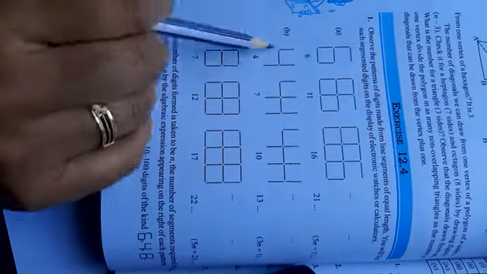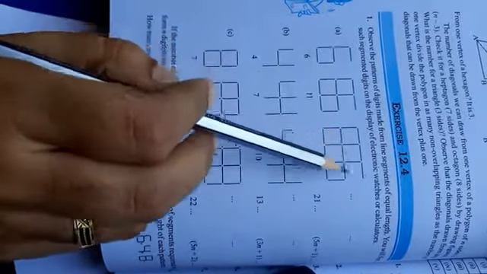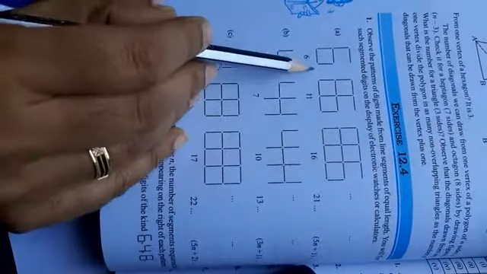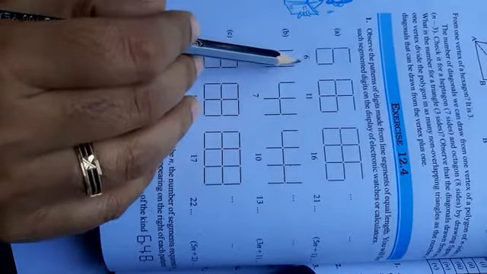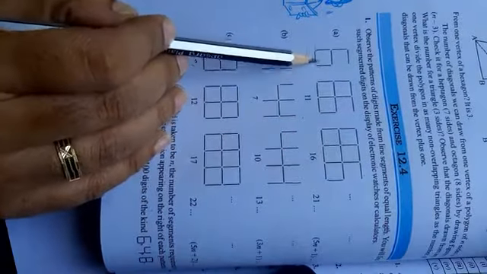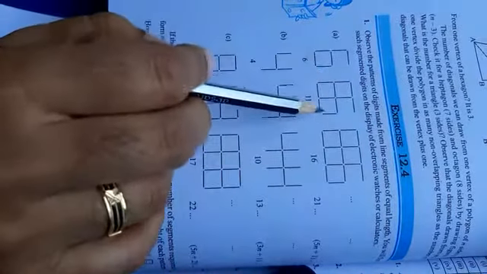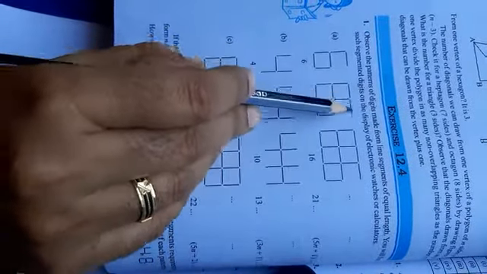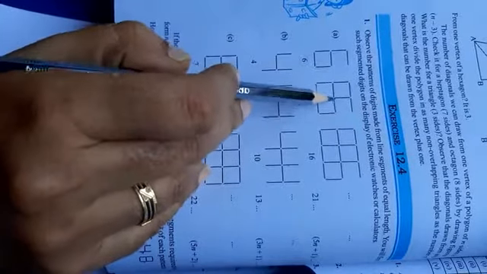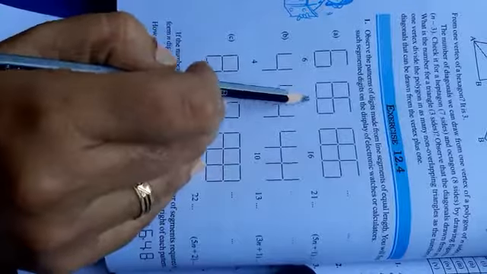So now what you should do, see here, number 6 is here. Here 2 sixes. Here 3 sixes is here. So below they have given you the number 6. What does this number 6 mean? Here 1, 2, 3, 4, 5, 6. So to write 6, how many lines are required? 6 lines. Now if it is 2 sixes, 1, 2, 3, 4, 5, 6, 7, 8, 9, 10, 11.